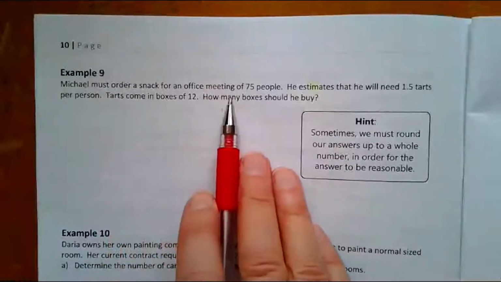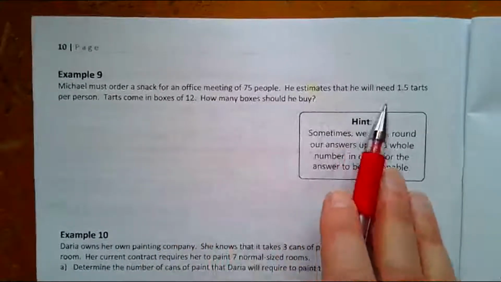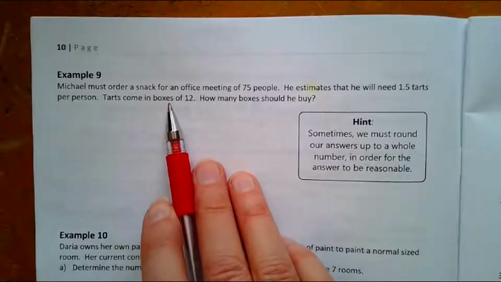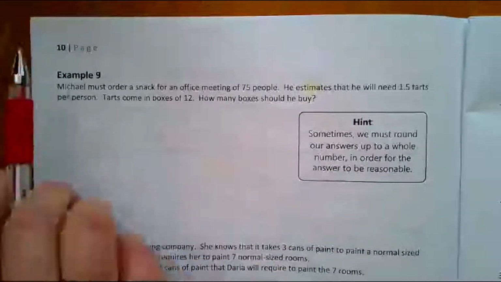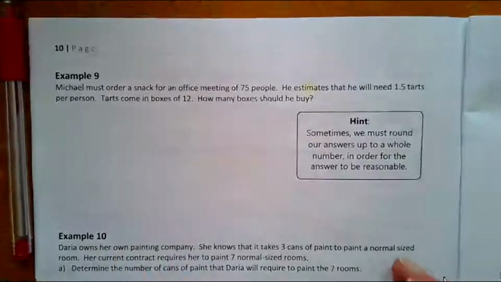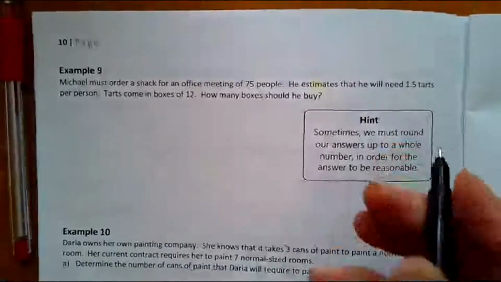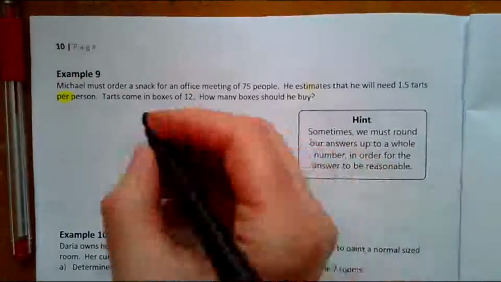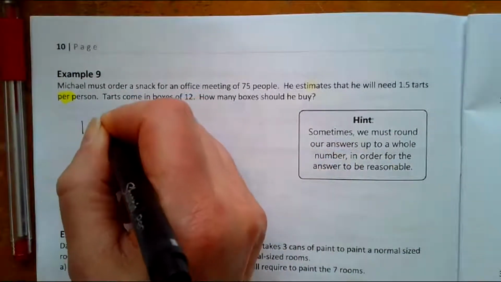Michael must order a snack for an office meeting of 75 people. He estimates he'll need 1.5 tarts per person. Tarts come in boxes of 12. How many boxes should he buy? All right, let's see. So he needs 1.5 tarts per person. All right, that's the conversion factor I have to use.